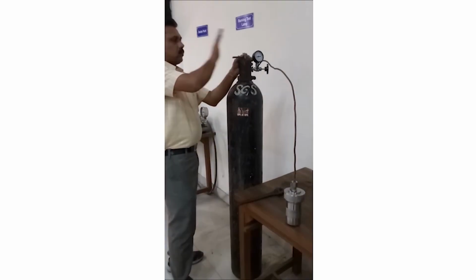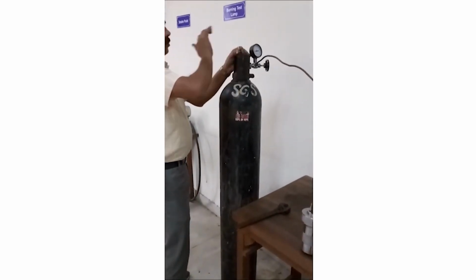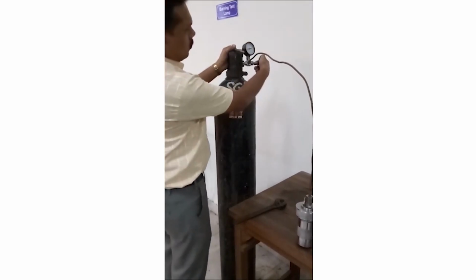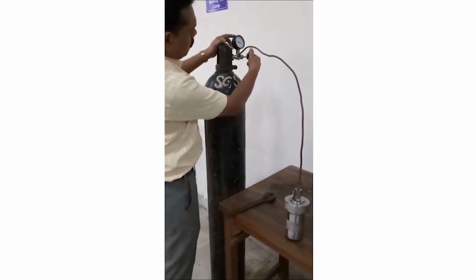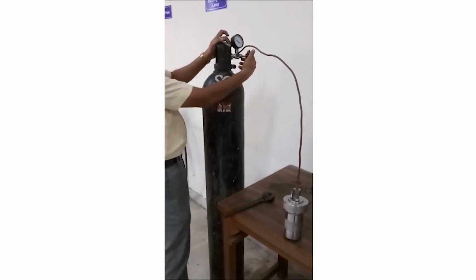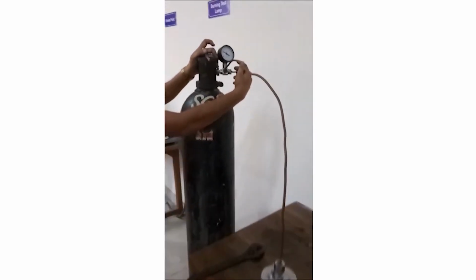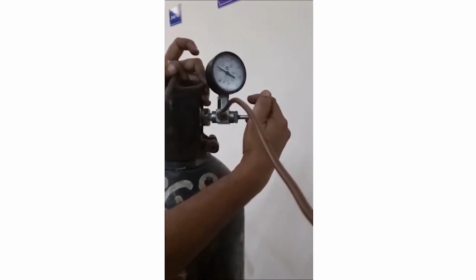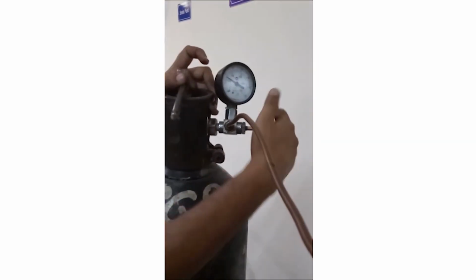Now, oxygen starts to go inside the bomb and the pressure increases. So, this high pressure is basically needed to ensure that all the sample will be combusted.